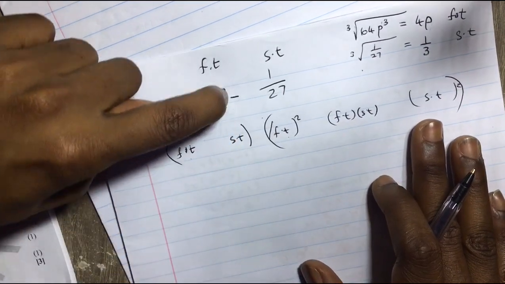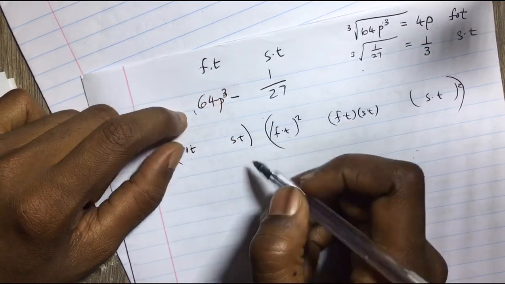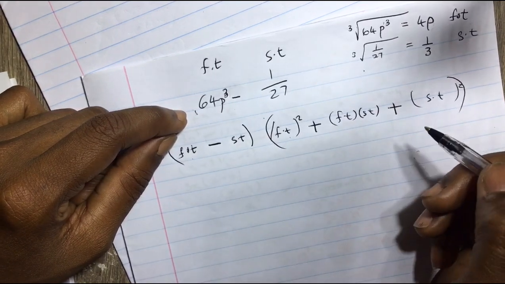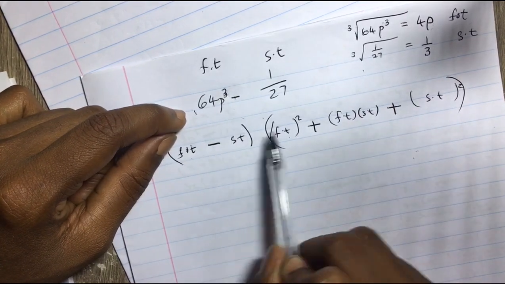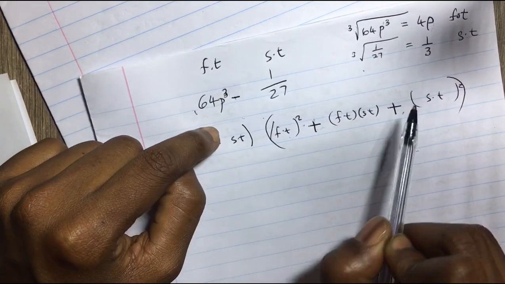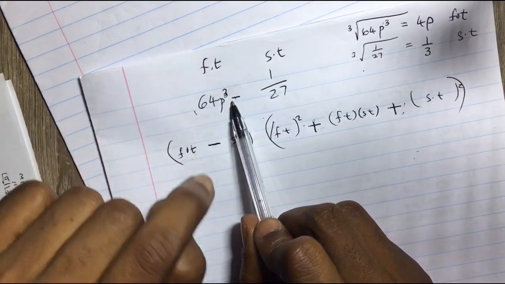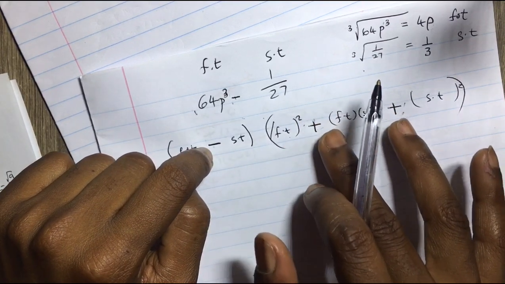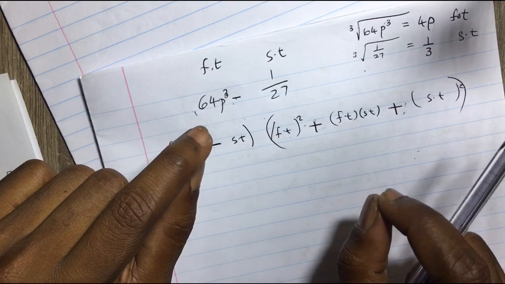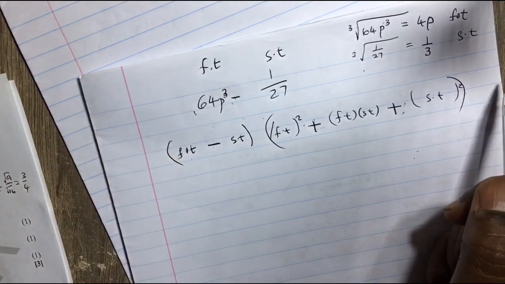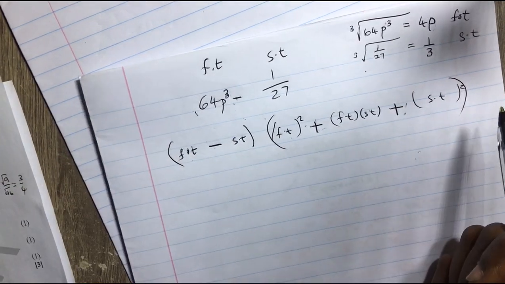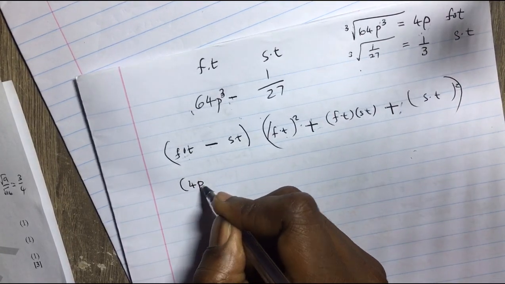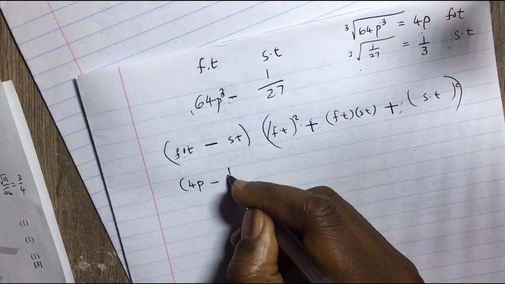And then if it's a minus here, the first bracket is a minus and the other bracket is plus plus. If it's a plus, the signs alternate, so it's plus minus plus. If it's a negative, only the first bracket is negative. The other two are positives. I hope you get it. Okay, so what is the first term? 4p minus 1 over 3.